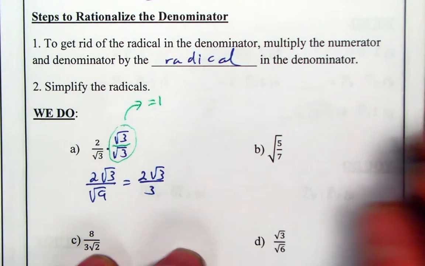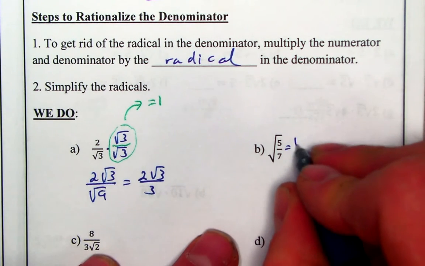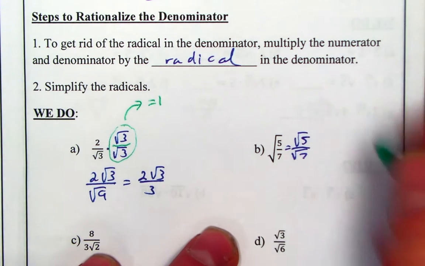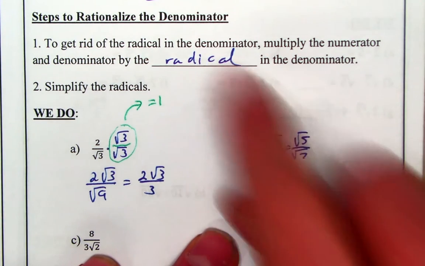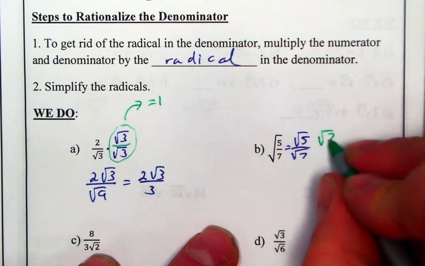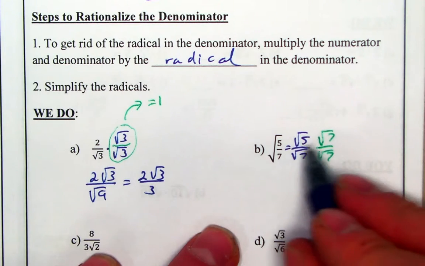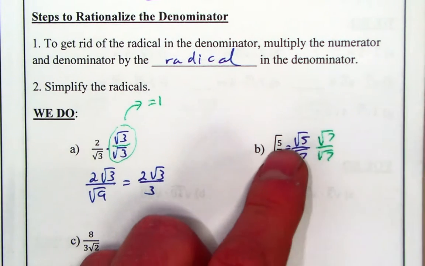Well, we can use our quotient property if we want and separate this, root 5 over root 7. And now we're going to multiply the top and bottom by whatever radical is in the bottom, which is root 7. Top, bottom. Now multiply. Now we haven't actually got to the practice multiplying yet. That's on the next page.